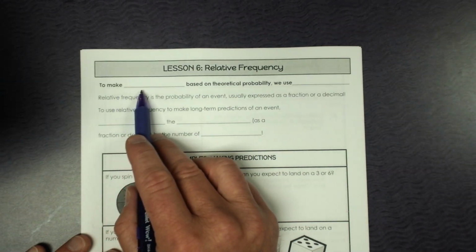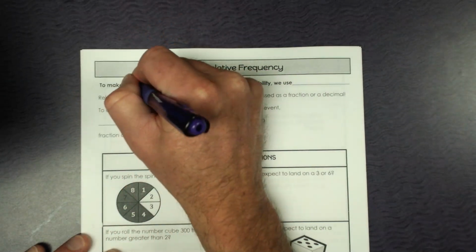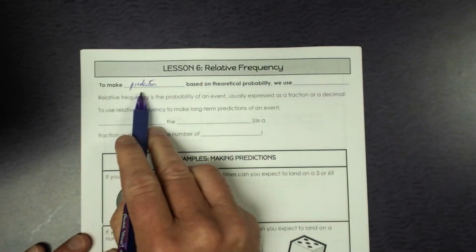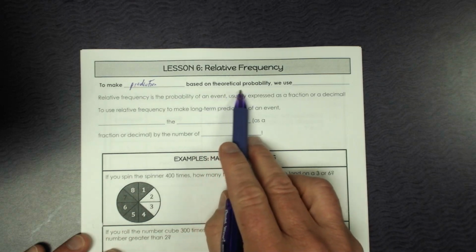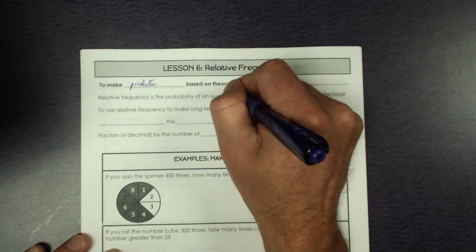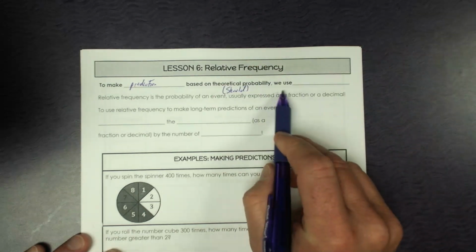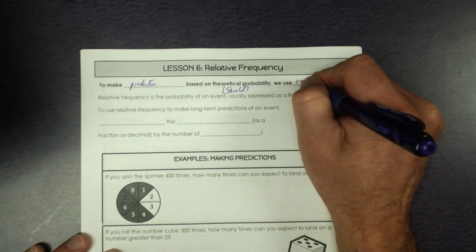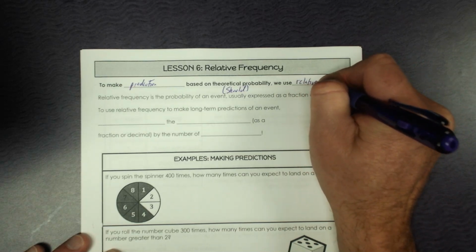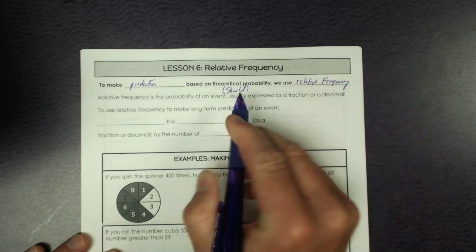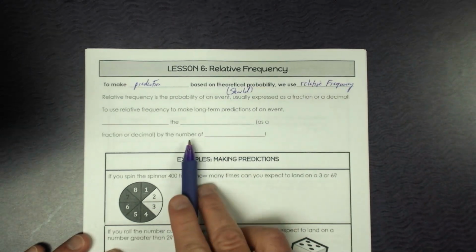It says to make, I'm going to say, prediction. To make a prediction based on theoretical probability, what should happen, we talked about that last week, we use, I'm just going to put, relative frequency, and this is the same thing as up here.